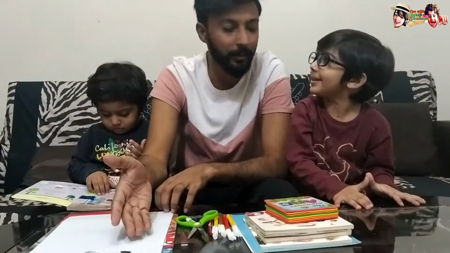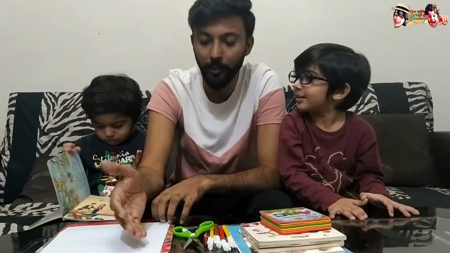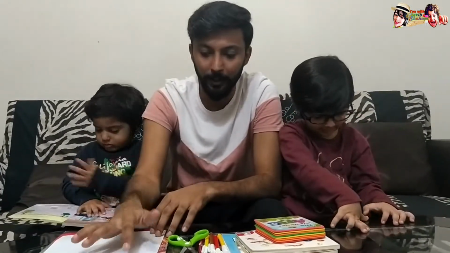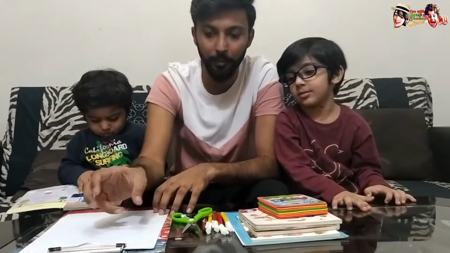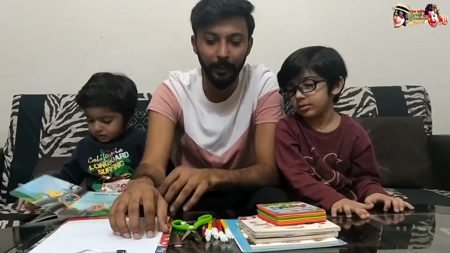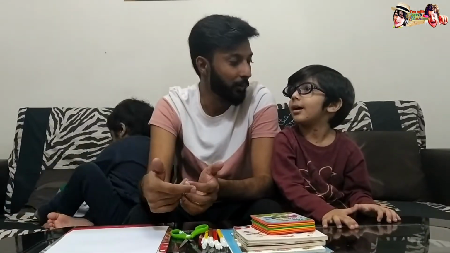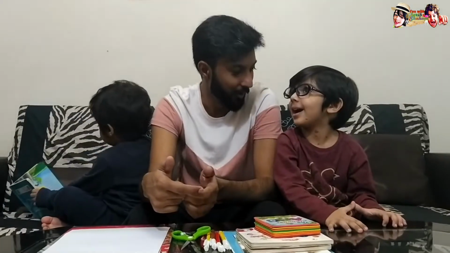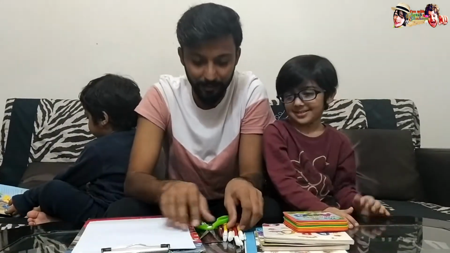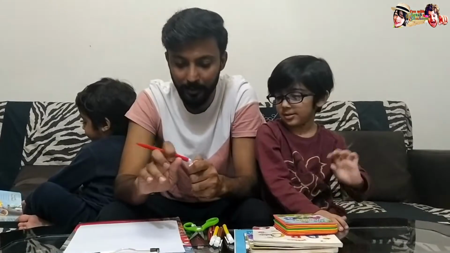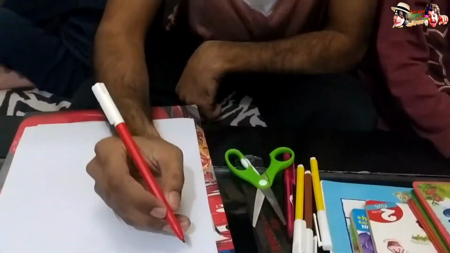So what we have to do, I will write spellings of different words, and then I will cut these letters and put them in an envelope, and then I will give that envelope to Aarib, and Aarib will take out all these letters and then arrange them to make his name. Okay, so first I will write Aarib's name letters.